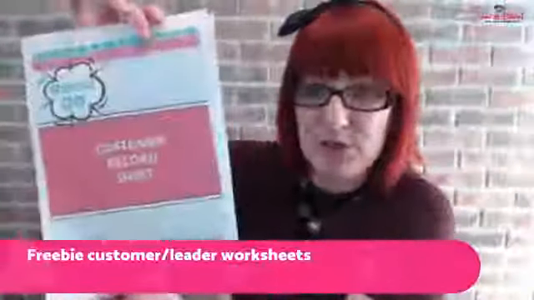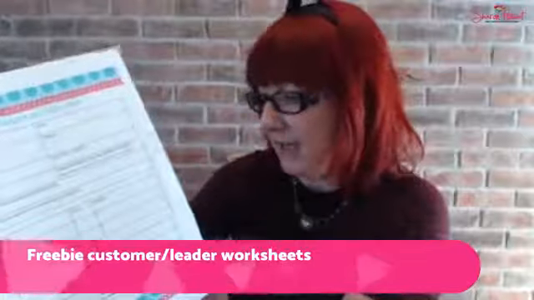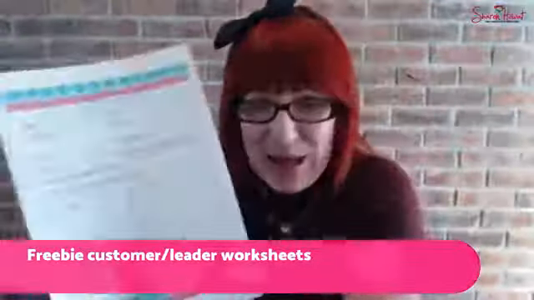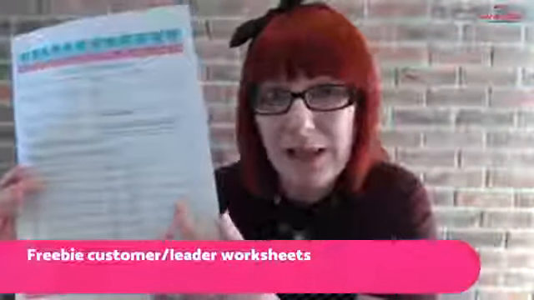Then we've got the customer record sheet. Again, you don't need to print this one off. So technically, you've only got 3 sheets that you need to be printing. Now, this is brilliant. This will help you not only with customers, but it will help you with new team members as well. If you can see that, this is what you're going to get.